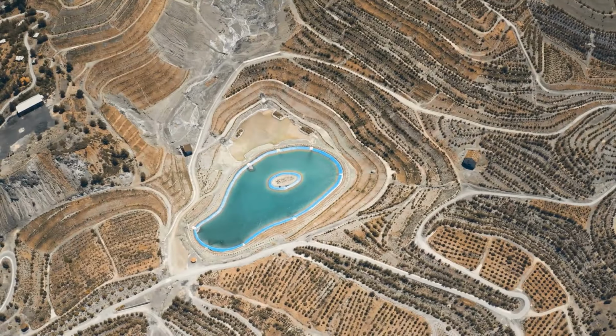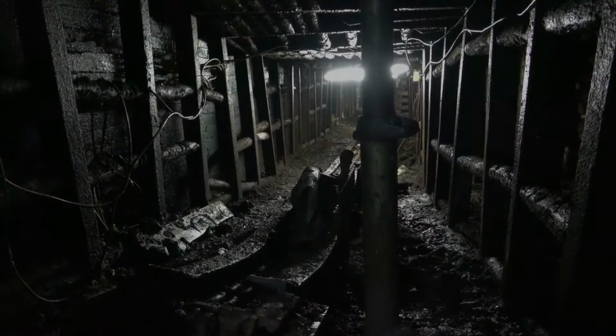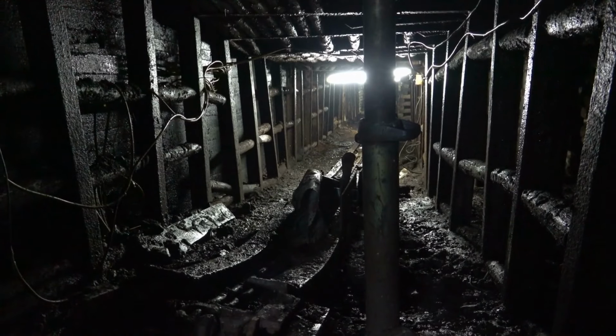So really, there's a few different ways to do this. There are your typical surface mining operations that might look like this. There are underground operations that might look like this, where the rocks are much deeper underground.